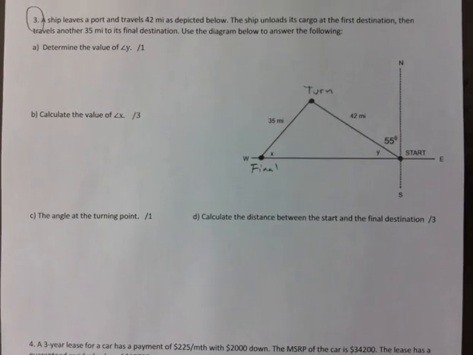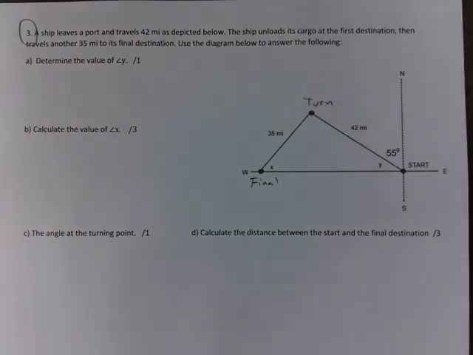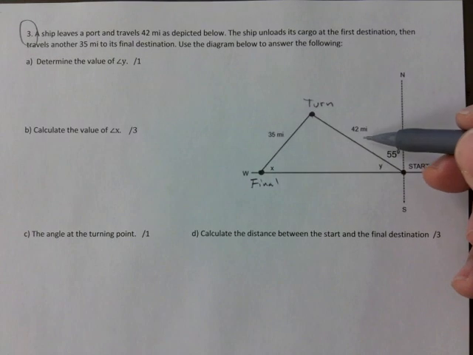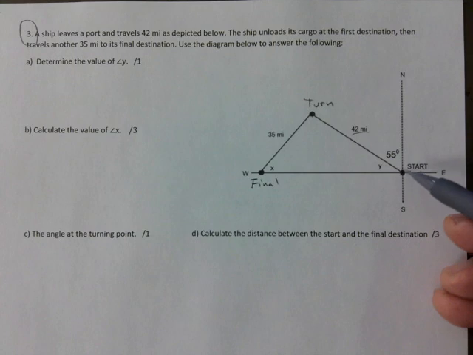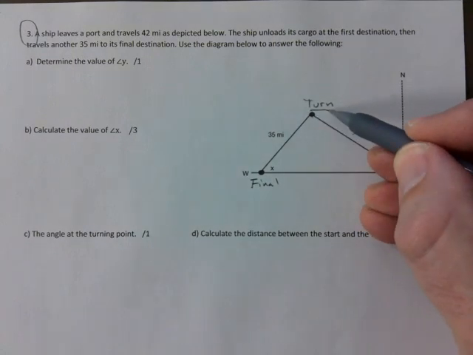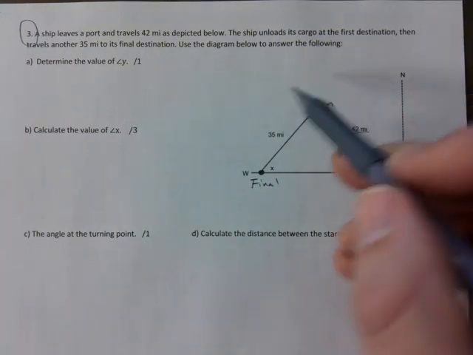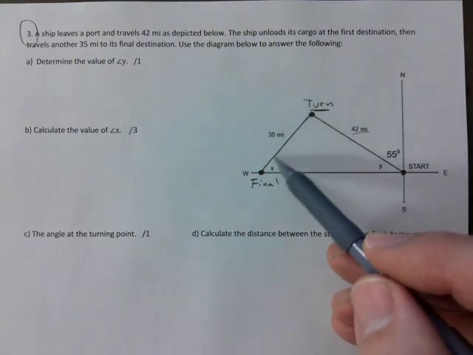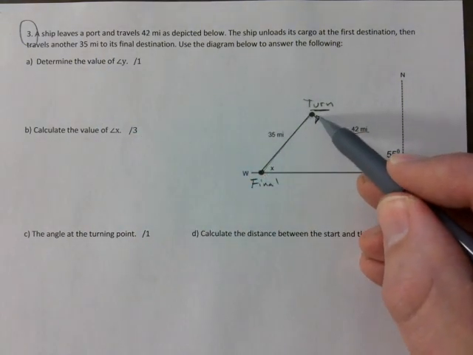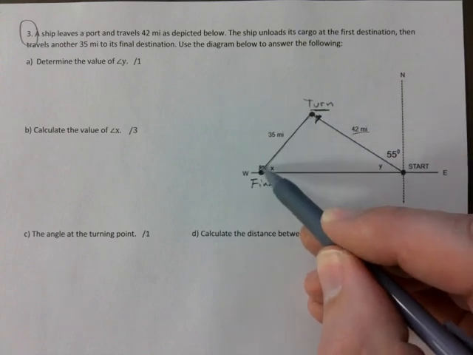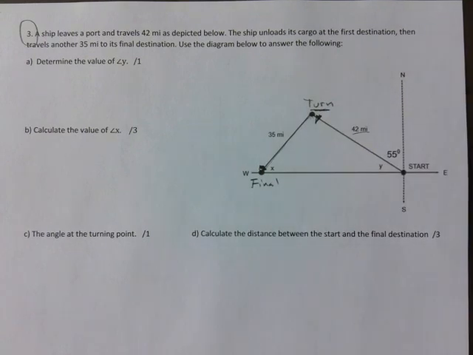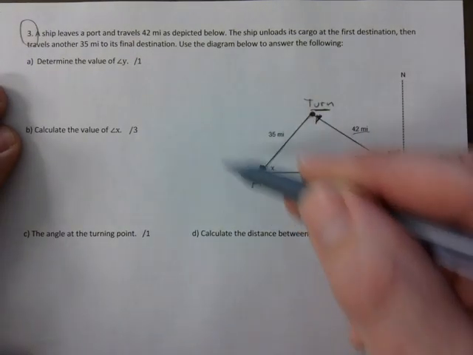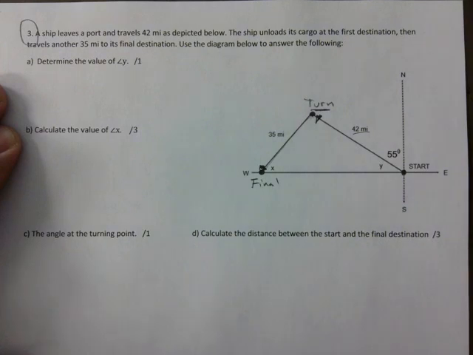Okay. Question 3. A ship leaves a port and travels 42 miles as depicted below. I want you to read and also look at your diagram. So you start here, you travel there, and naturally you'll be turning, right? Because it says then it travels another 35 miles going this way. So your journey is like this and like this, if you want to trace it back. The turn is right there, and everything is already in there. You don't need to add any numbers right now, okay?